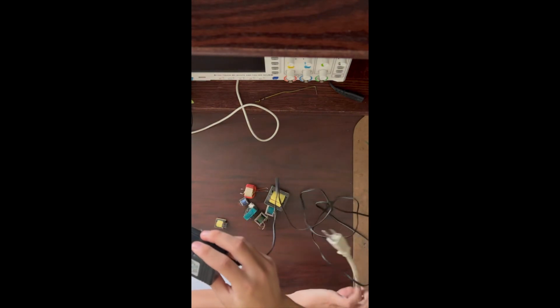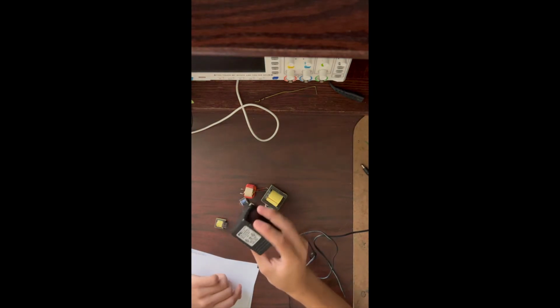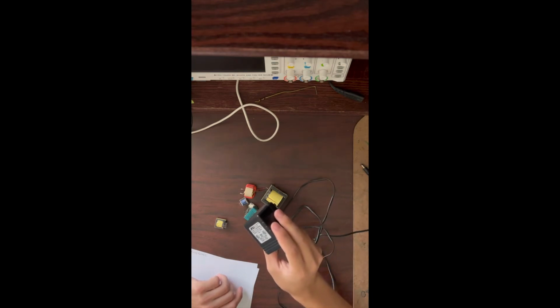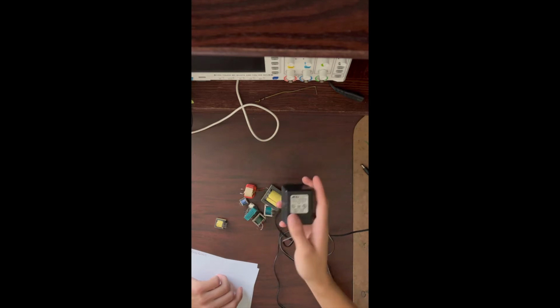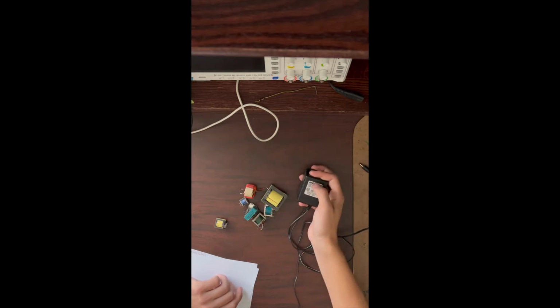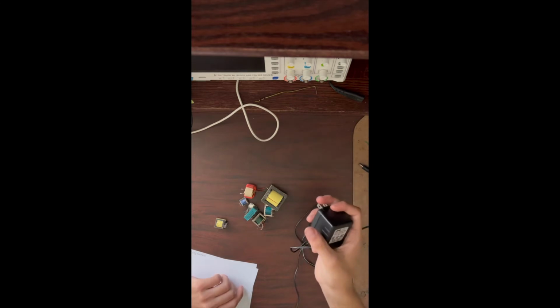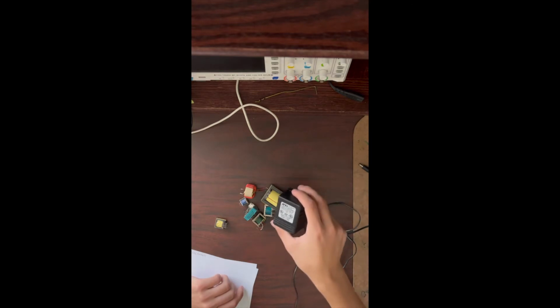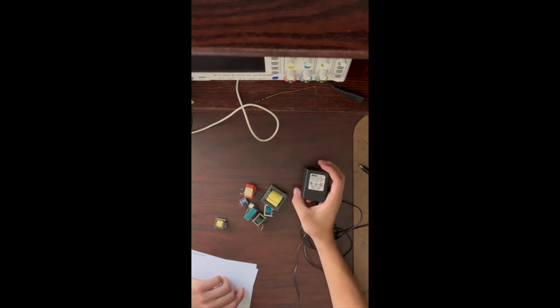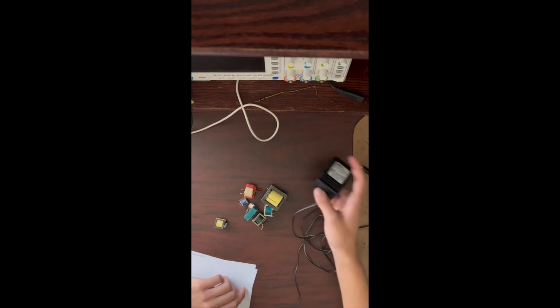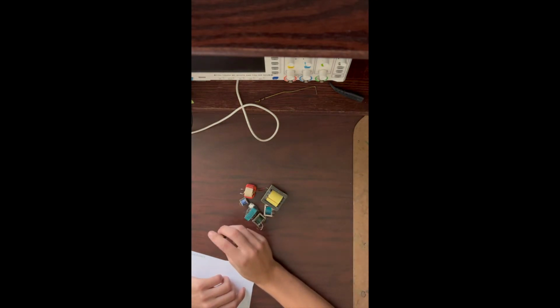So, we'll start with this. This is a wall adapter, as most people would recognize this. And so, yeah, this can power a lot of different things. Usually, it inputs AC, alternating current. All transformers only work with AC, so they must have an input of AC. And then some wall adapters have an output of AC, or like this one, a DC output. So inside we have a rectifier, which converts AC to DC. We'll go over that in another video.